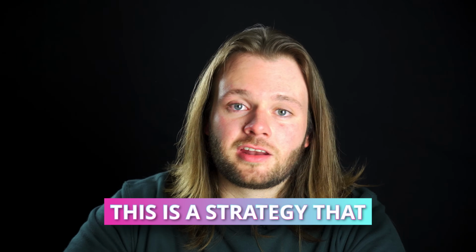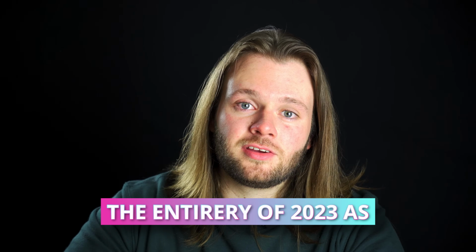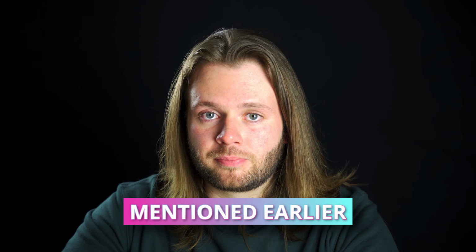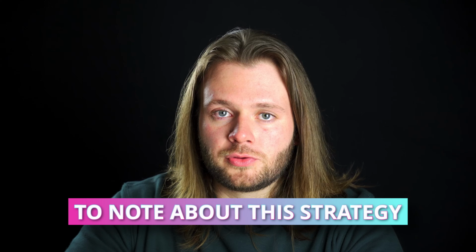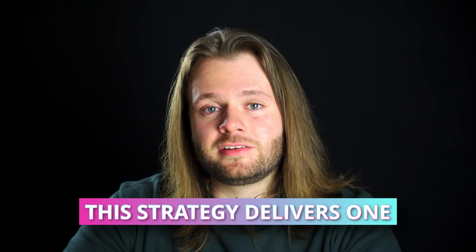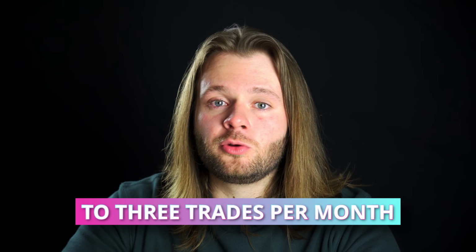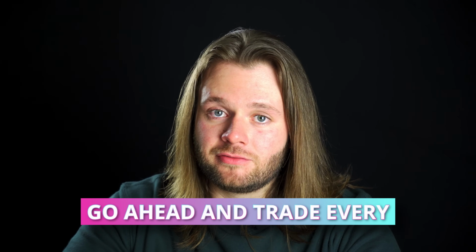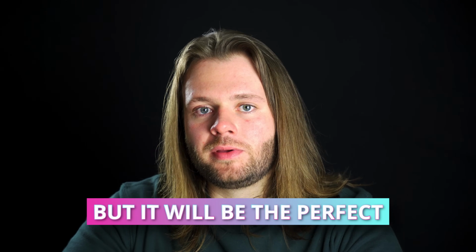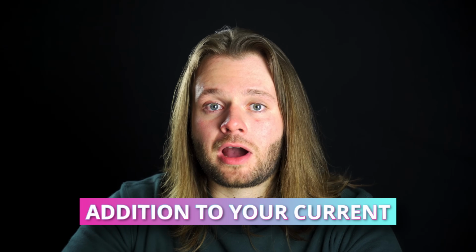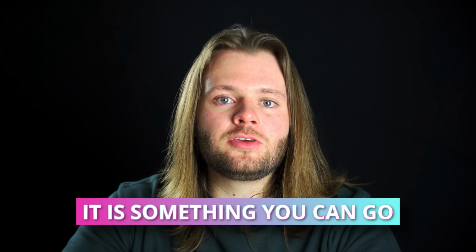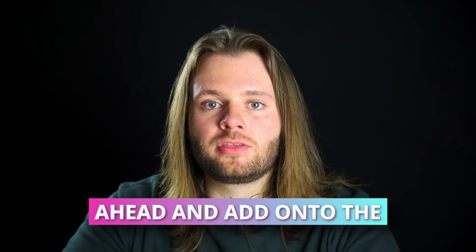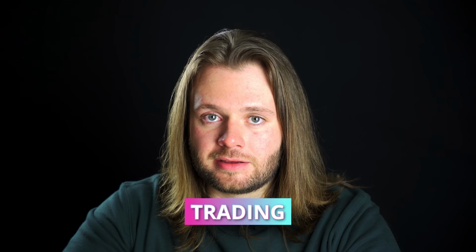This is a strategy that I have been using across the entirety of 2023 as mentioned earlier. Some important things to note about this strategy. This strategy delivers 1 to 3 trades per month. So this is not a strategy that you will be able to trade every single day, but it will be the perfect addition to your current strategy. It is something you can add on to the things you're already currently trading.